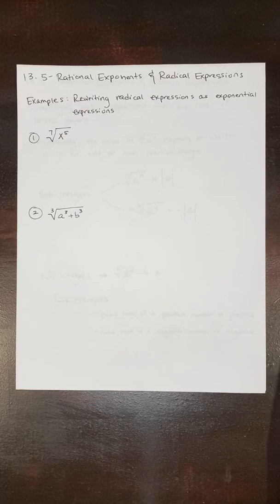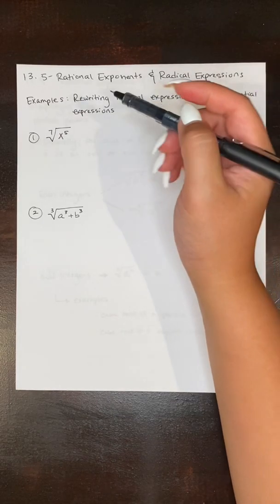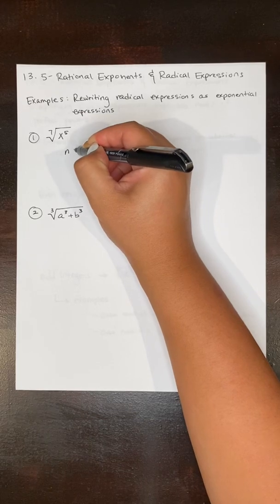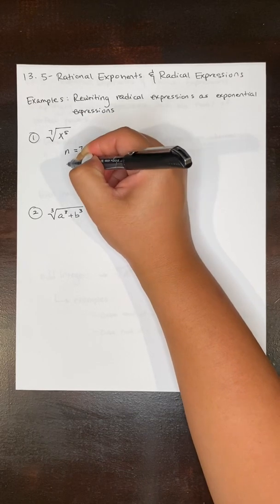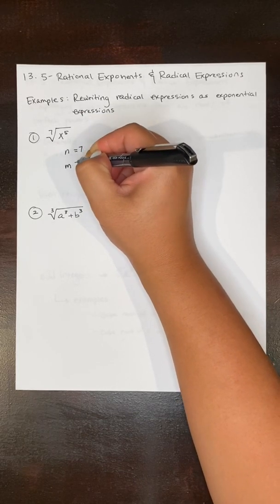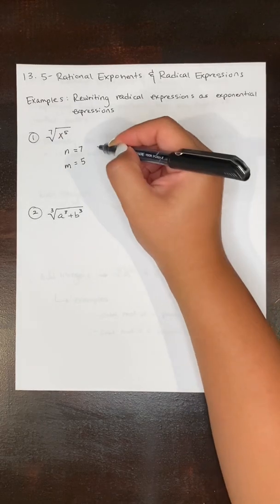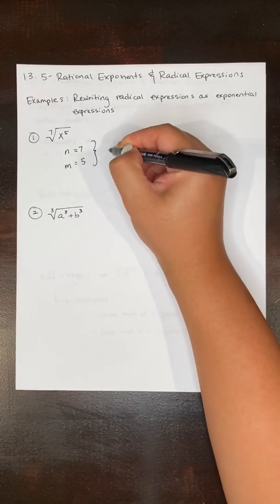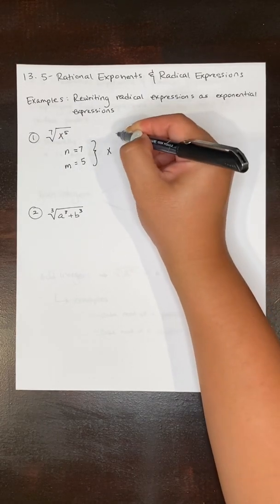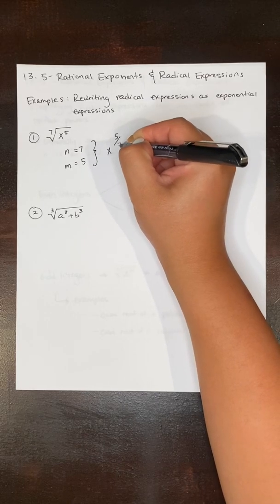So if we apply the a to the m over nth power rule, n is equal to 7 and m is equal to 5, which brings us to x to the 5/7 power.